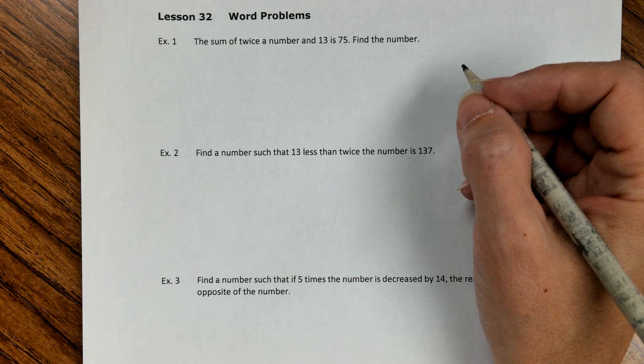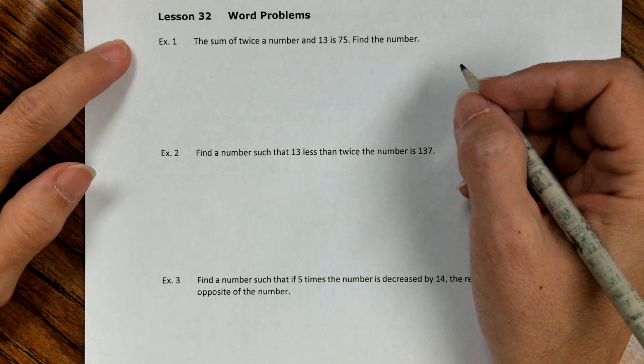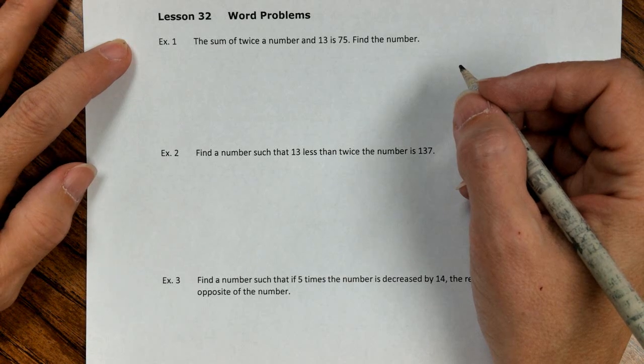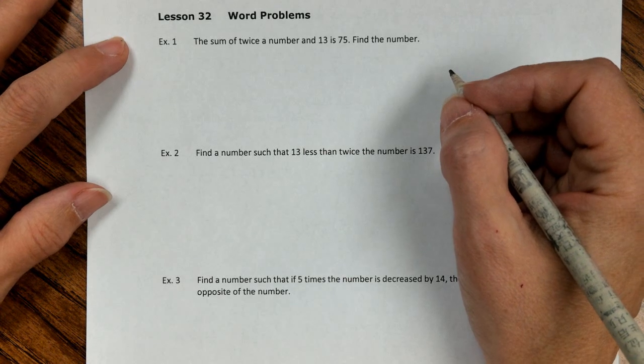Algebra 1, Lesson 32 is about word problems, and basically what we're going to do is take their sentences, translate them into an equation, and then solve. You must write the equation for these. That's why we've been practicing that before.